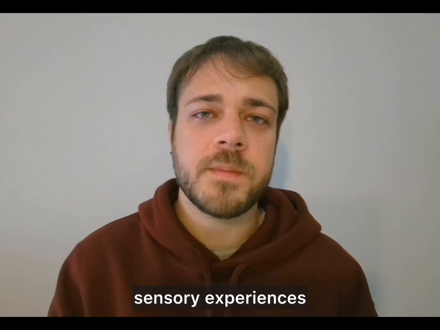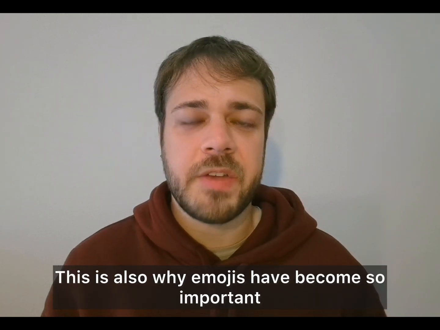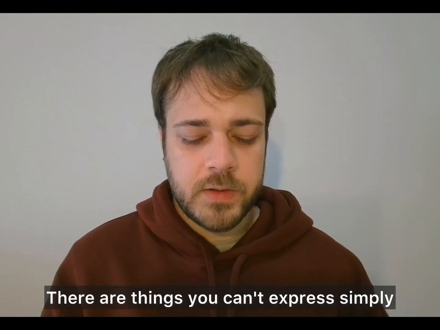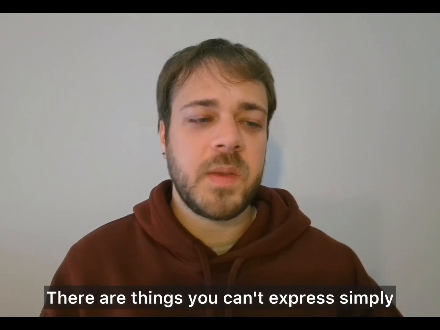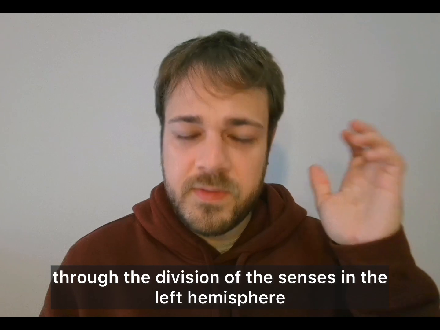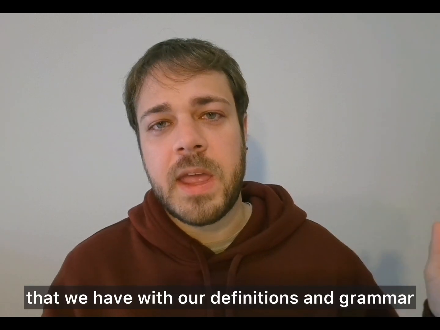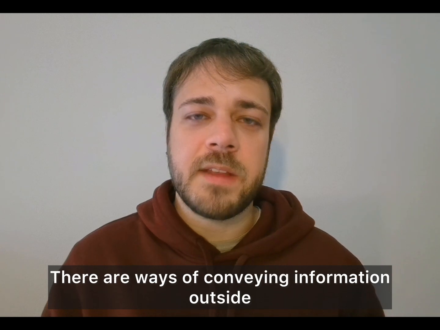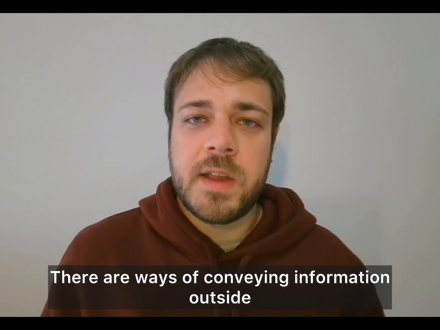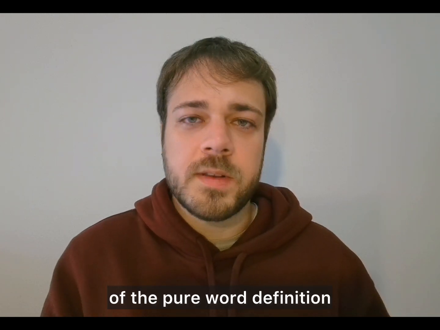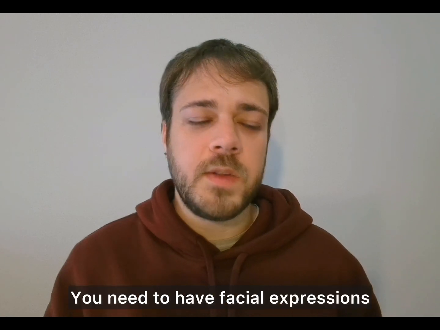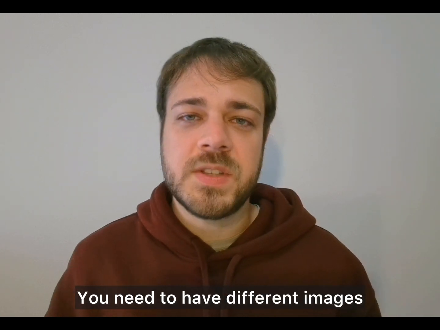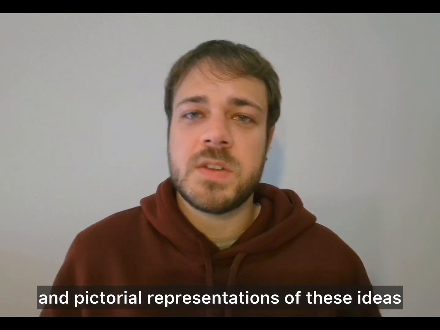This is also why emojis have become so important and so popular. There are things you can't express simply through the division of the senses in the left hemisphere that we have with our definitions and grammar, in that there are ways of conveying information outside of the pure word definition, the pure shortcuts. You need to have facial expressions. You need to have different images and pictorial representations of these ideas.